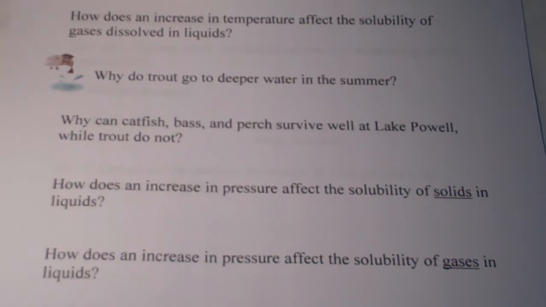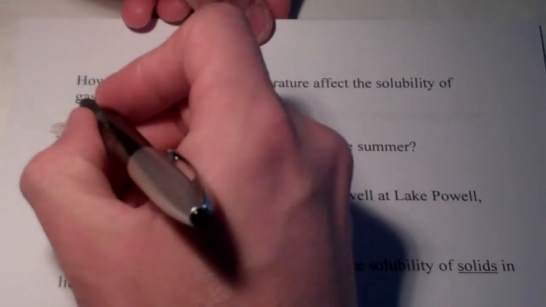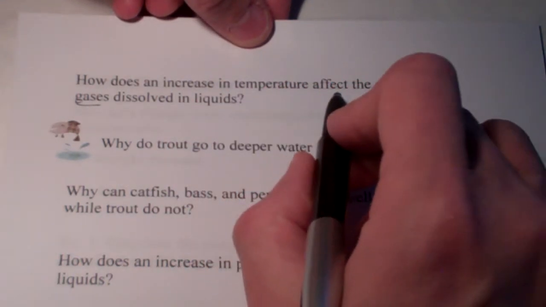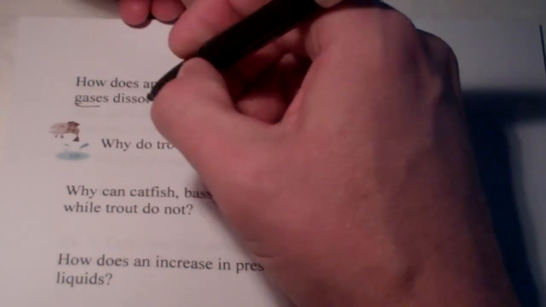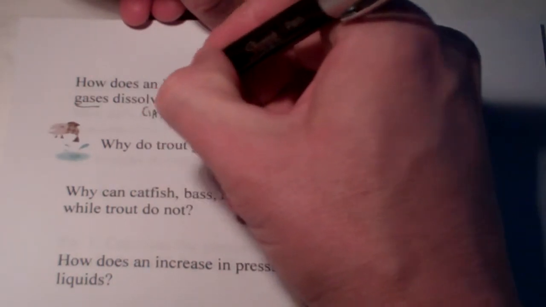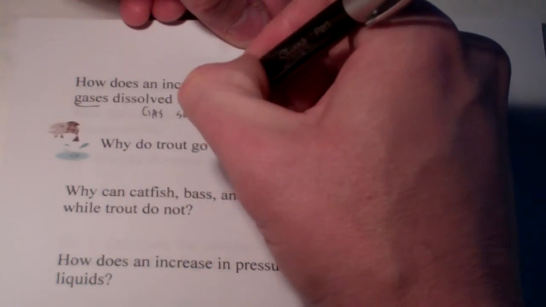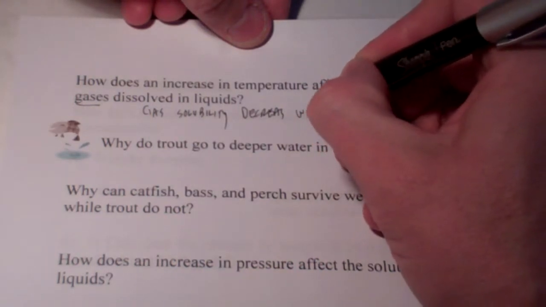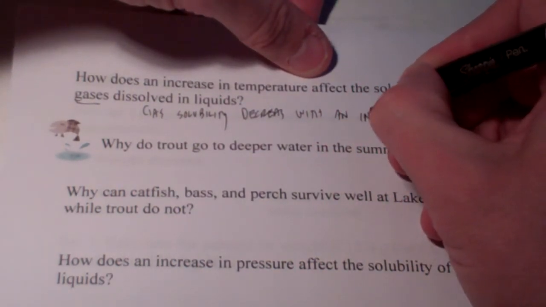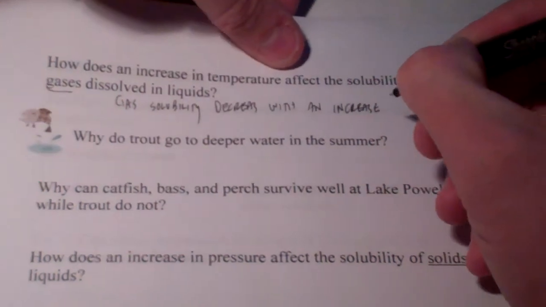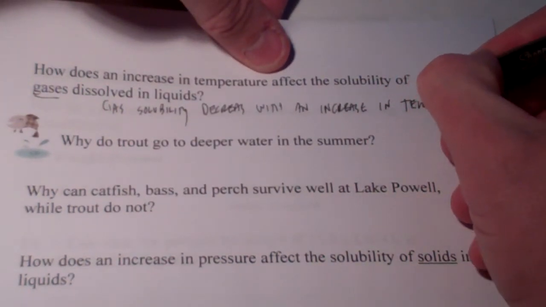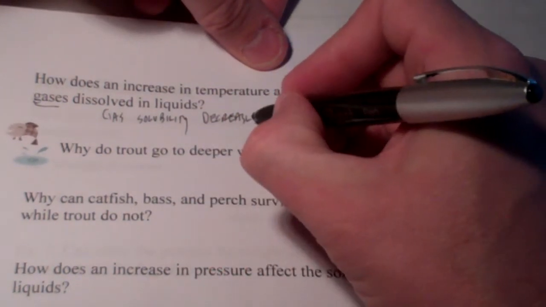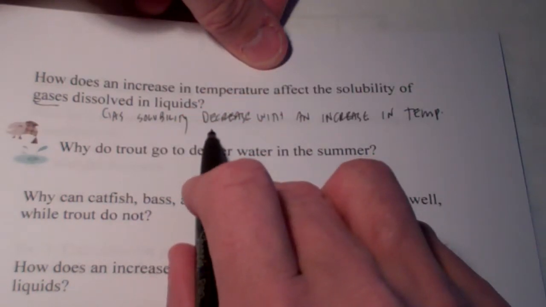Then we sort of shifted direction and we started talking about gases and their solubility in liquids. And we said, how does an increase in temperature affect the solubility of gases? And we said, gas solubility decreases with an increase in temperature. So as the temperature of the solvent increases, the solubility of the gas will decrease.